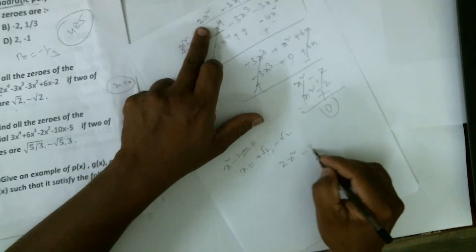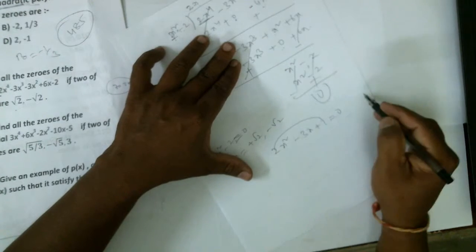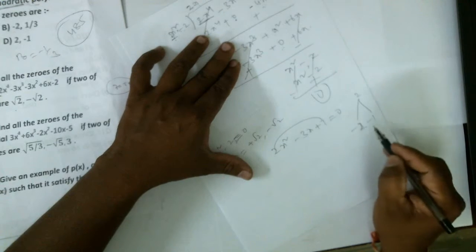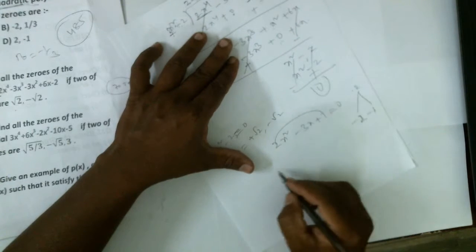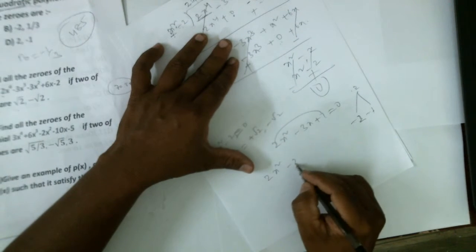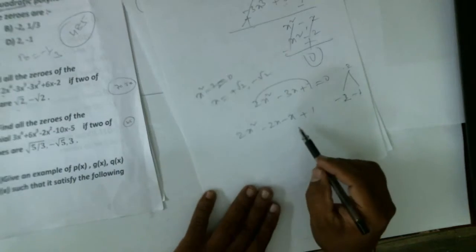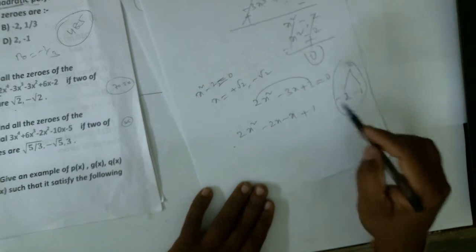2x² − 3x + 1 = 0. So here 1 into 2 is 2, and −2 and −1, 2 ones are 2, minus into minus is plus. So 2x² − 2x − x + 1. This is the method of splitting the middle term.